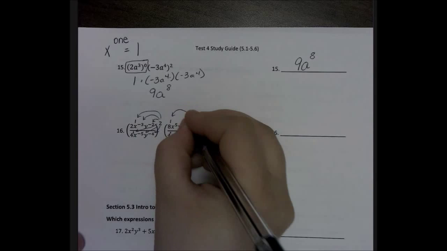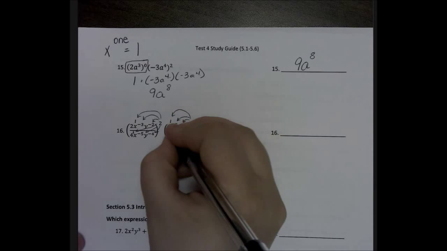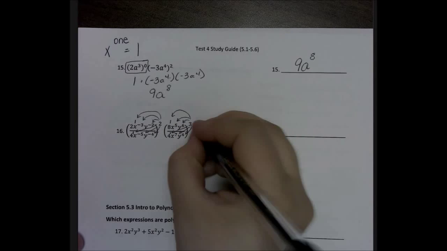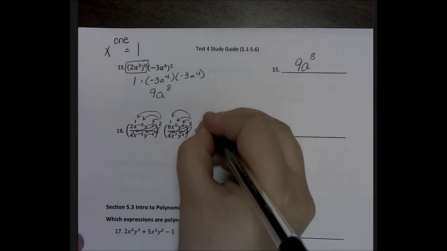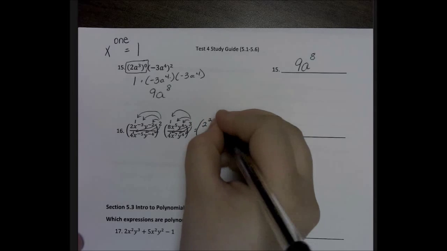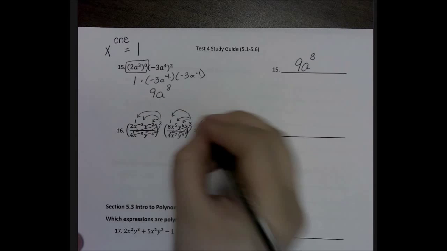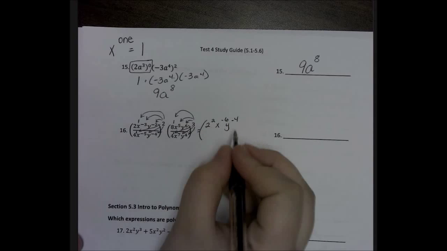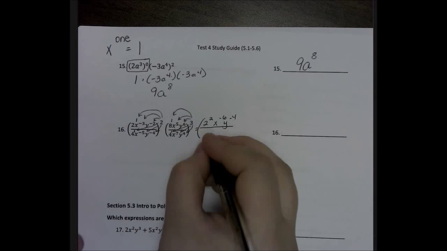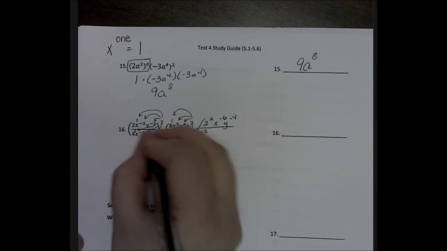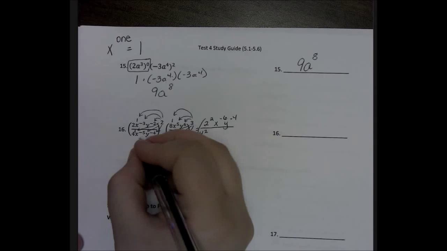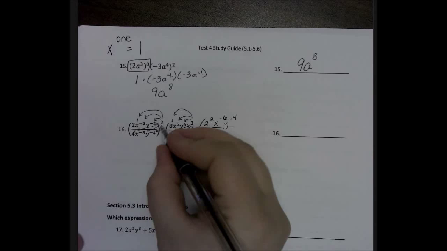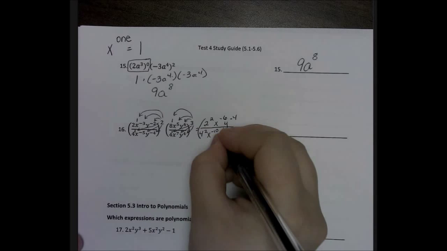I know it starts to look messy. So that gives me 2 squared x to the negative 6th, because negative 3 times 2 gives you negative 6. Y to the negative 4, because negative 2 times 2 gives you negative 4, over 4 squared, because 1 times 2 is 2, x to the negative 10, because negative 5 times 2 is negative 10, and then negative 4 times 2 is negative 8, so that's how we get y to the negative 8.